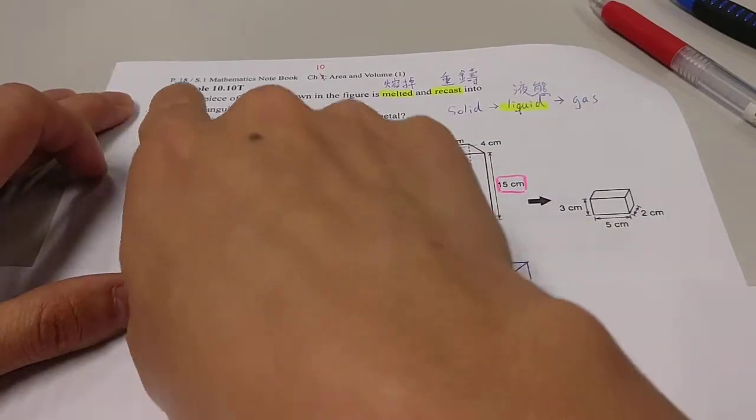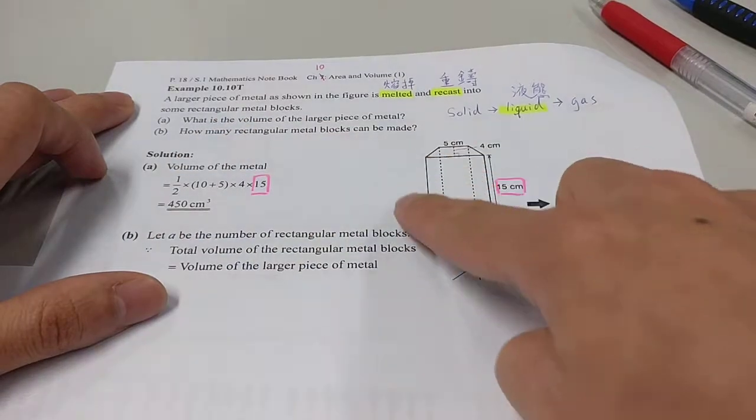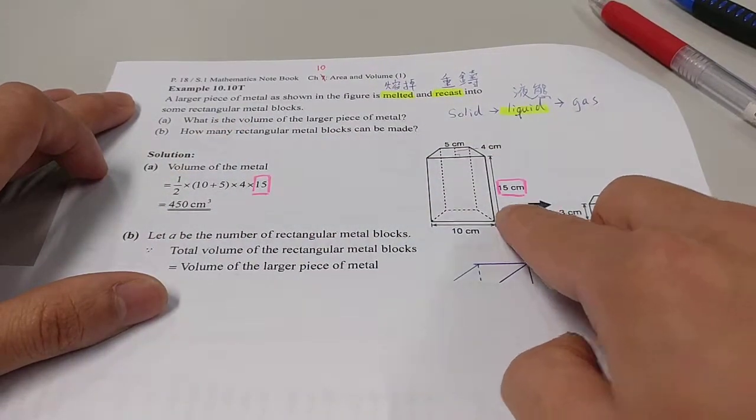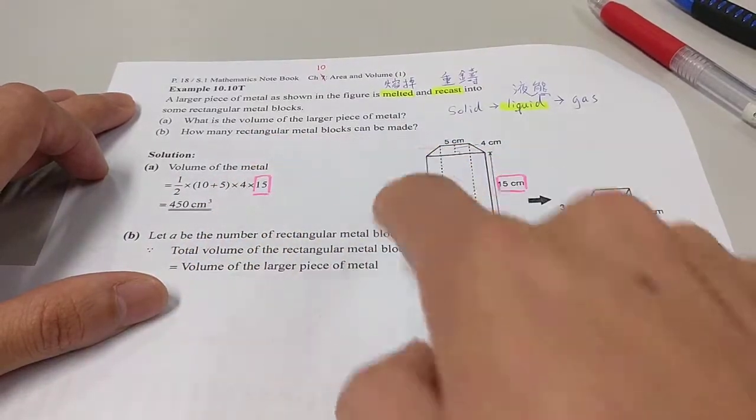First of all, the question divides into two parts. Calculate the volume of this large metal block first, and then find the number of smaller rectangular metal blocks you can obtain.